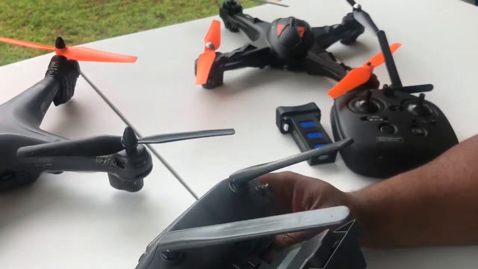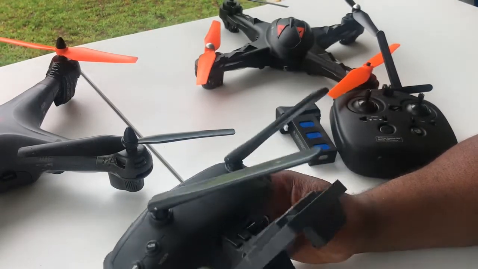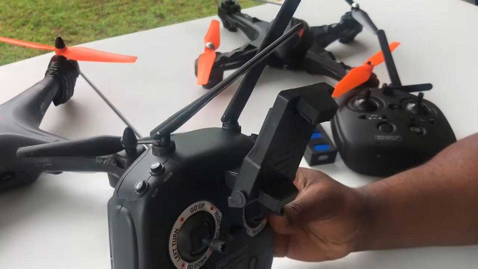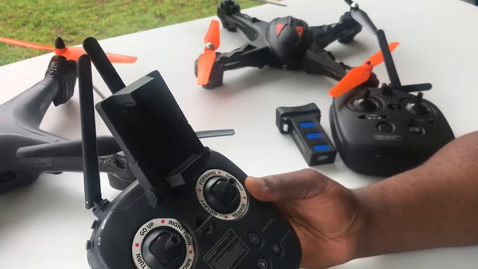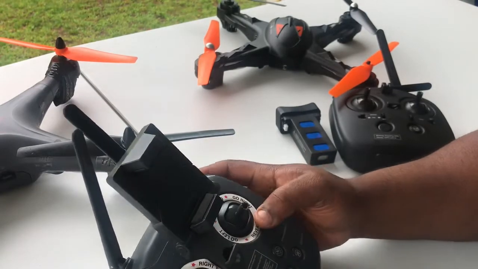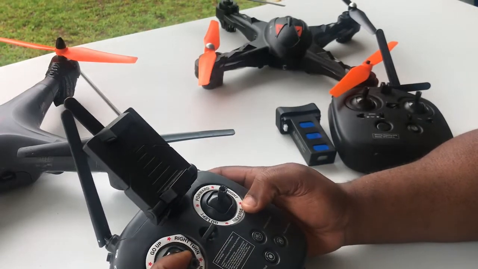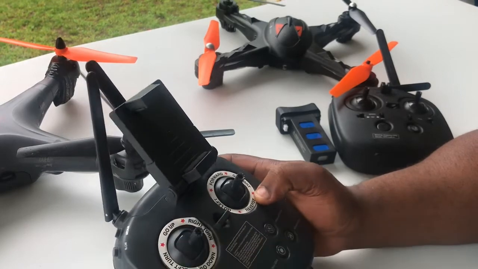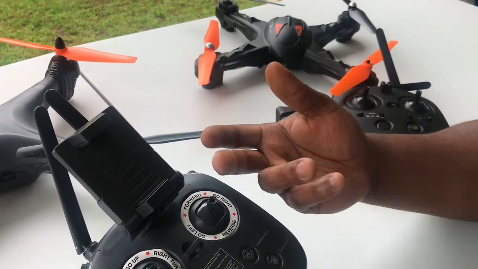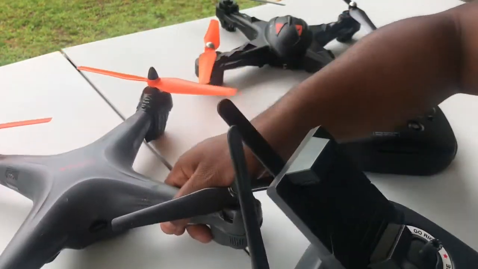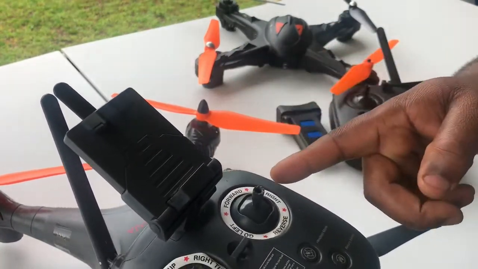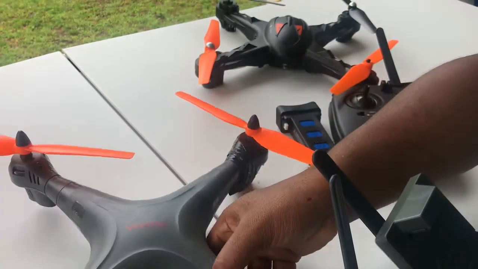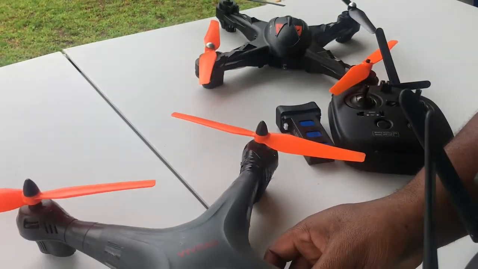And also we have the speeds, the various speed, which is very simple. If you want to fly on the low speed, you push that, medium speed and high speed right there. And of course the two throttles. This one will take your drone up, take your drone down, left and right. And also this one will bring your drone forward, reverse, to the left and to the right.